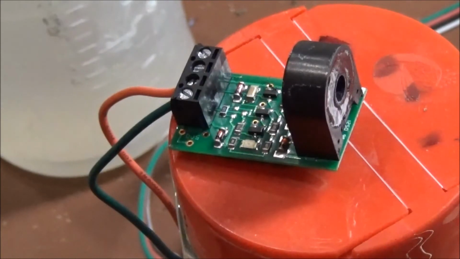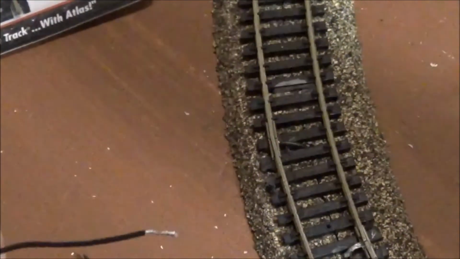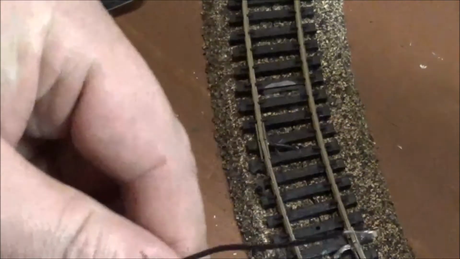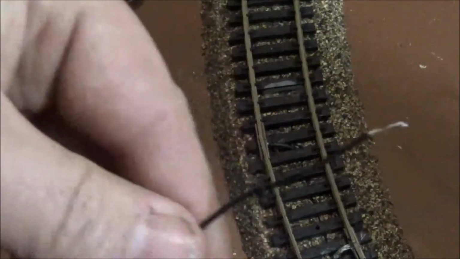I actually have one block detector already installed, and I'm going to install this one right here in a little bit. I can't really show it to you because I don't have enough light up underneath the table. But since I've got the wire right here, all you do when you install this is, I'm just going to do this kind of quickly here.